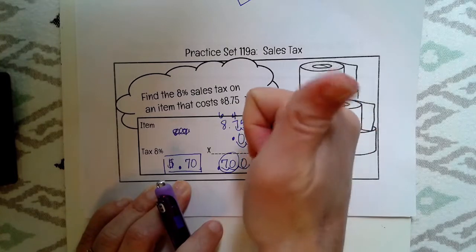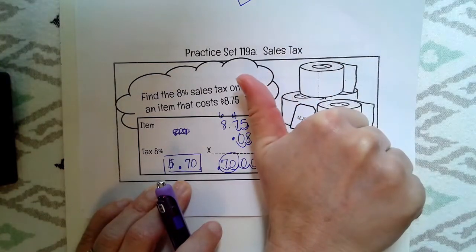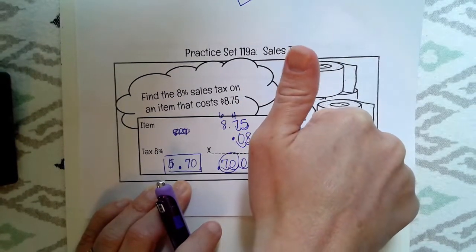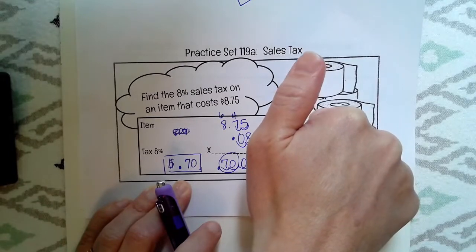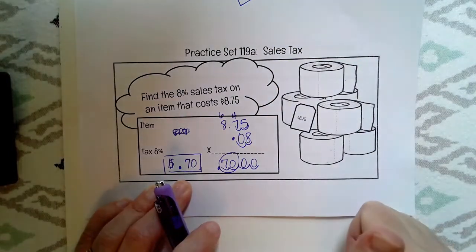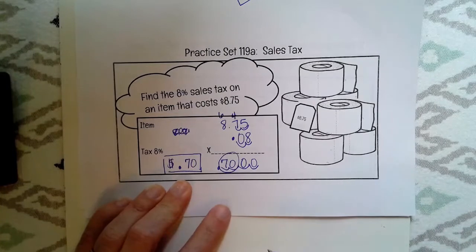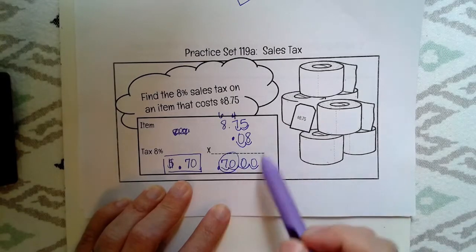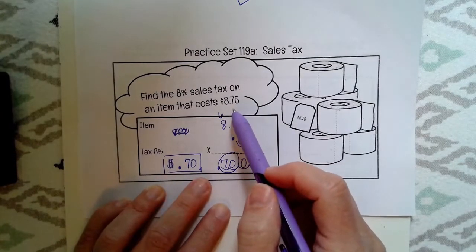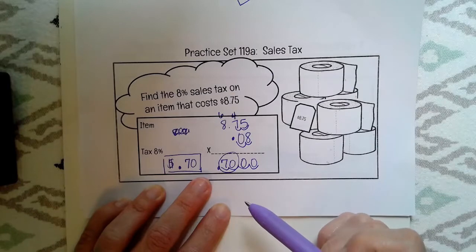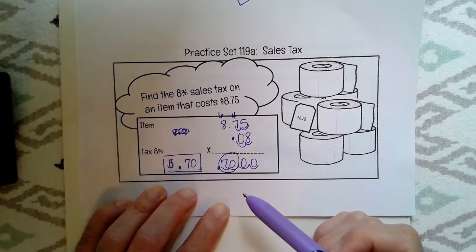If you got 70 cents, good. Good job. Yay! If not, look here and see what happened. Did you just make an error in your multiplication? Or did you add it to 875? Okay, so take a minute and see where your mistake may lay, and then we will move to the next box.